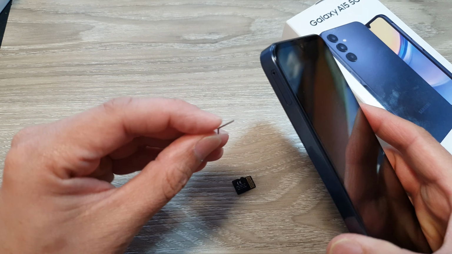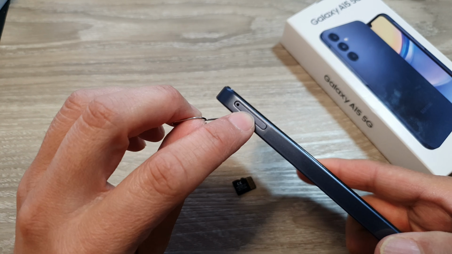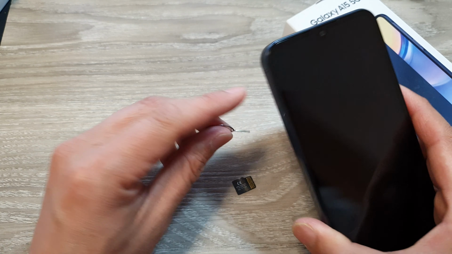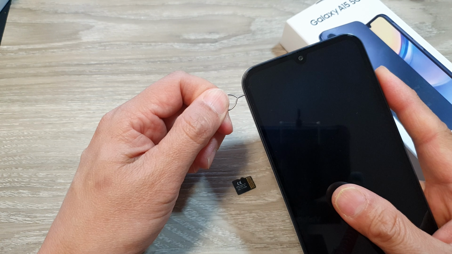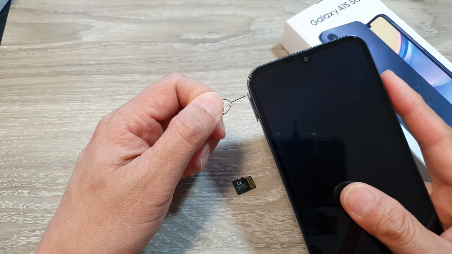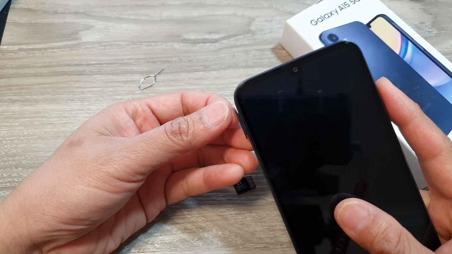So with the SIM pin, you want to insert it into the SIM tray located at the top left of the device. So put it into the hole like that and push it all the way in. Once you push it in, the SIM tray will pop out.